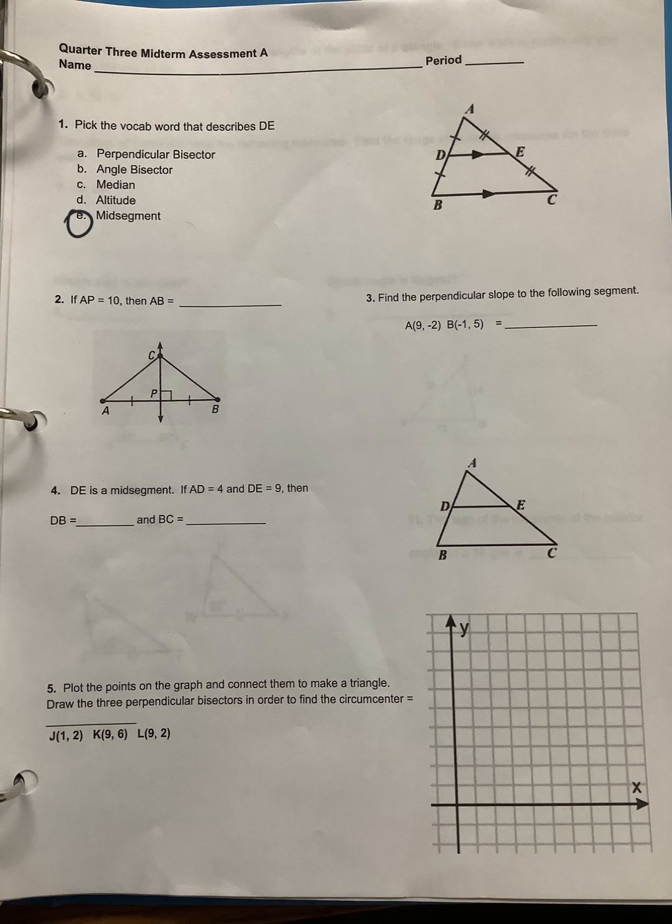Obviously not an angle bisector or perpendicular bisector or an altitude. Altitude comes from the vertices. Angle bisectors come from the vertices, and the medians come from vertices, all right?